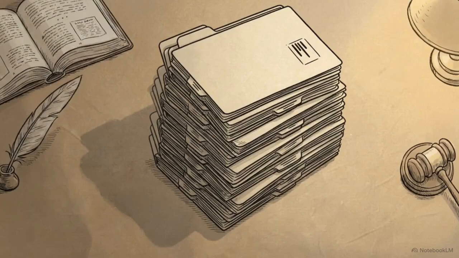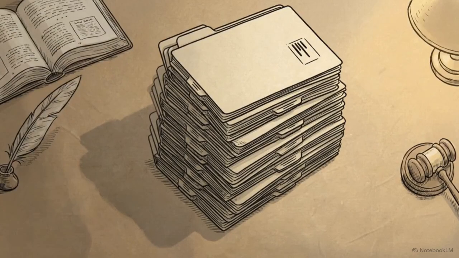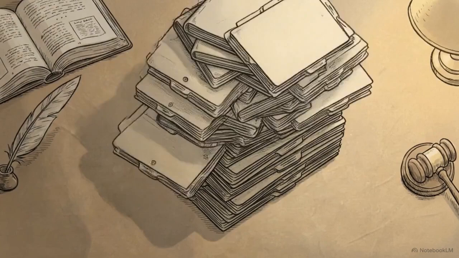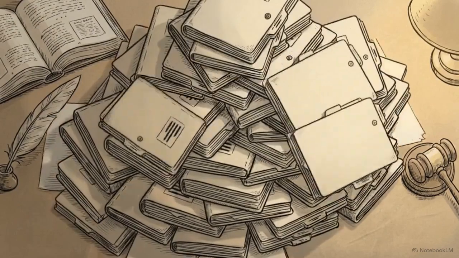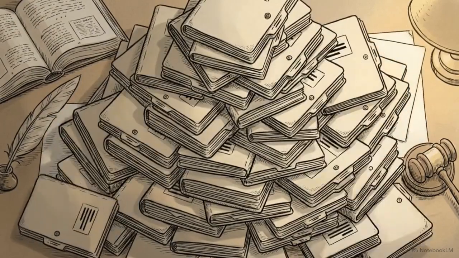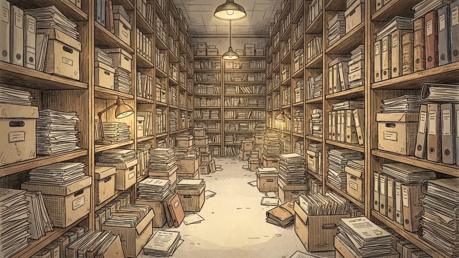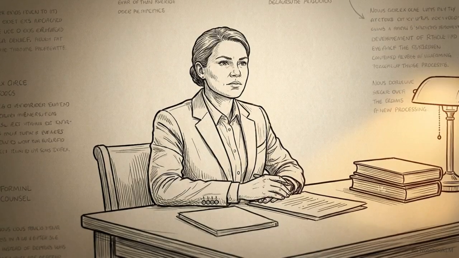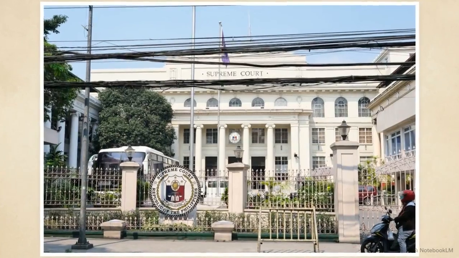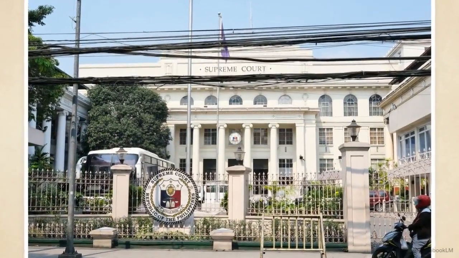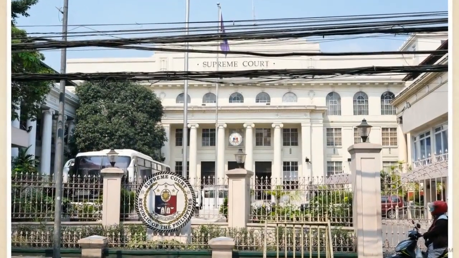A single car crash rarely results in a single lawsuit. It spawns dozens of distinct civil actions, personal injury claims, property damage, and multi-party insurance disputes. Courts face a recurring tension between clearing an overloaded docket and ensuring every individual litigant gets an unprejudiced trial. The Supreme Court shapes the procedural rules that dictate exactly how these competing interests are balanced.